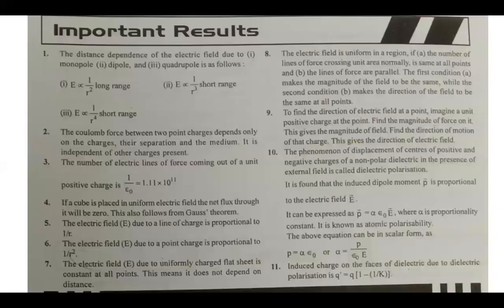Right, next. So we are going to see about the important results.